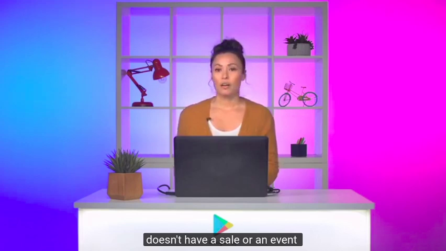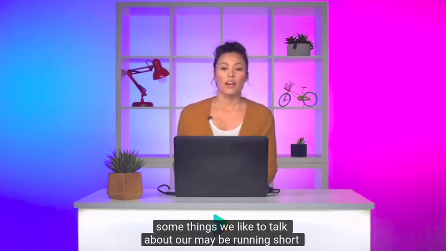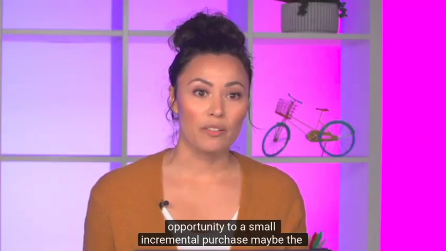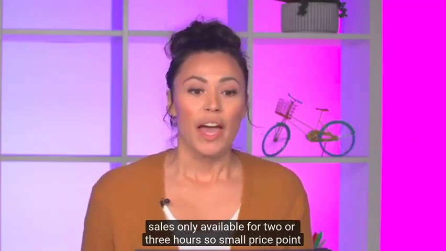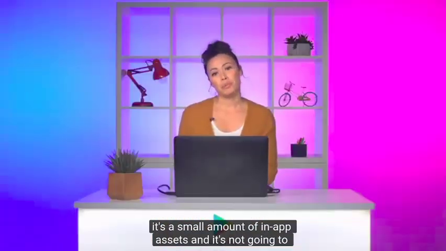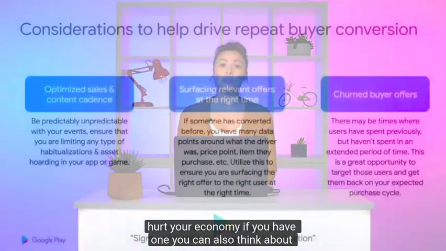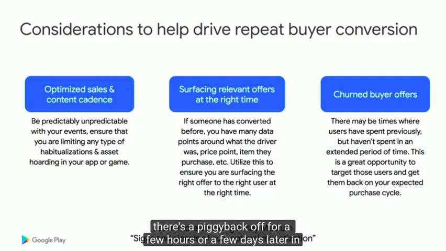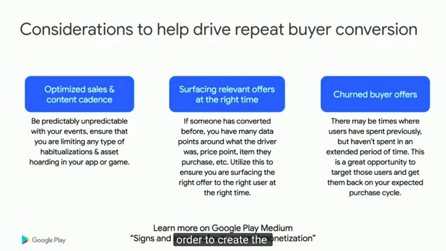Some things we like to talk about are maybe running short time daily deals once or twice a week, and that's going to give the opportunity to do a small incremental purchase. Maybe the sale is only available for 2 or 3 hours. If it's at a small price point, it's a small amount of in-app assets, and it's not going to hurt your economy if you have one. You can also think about doing repeat buyer bonuses. So if a user makes a purchase, maybe there's a piggyback offer a few hours or a few days later in order to create the payer purchase cycle that you want to see.